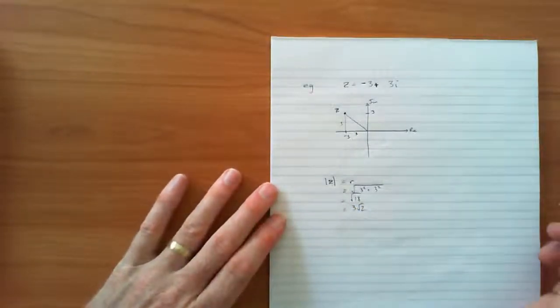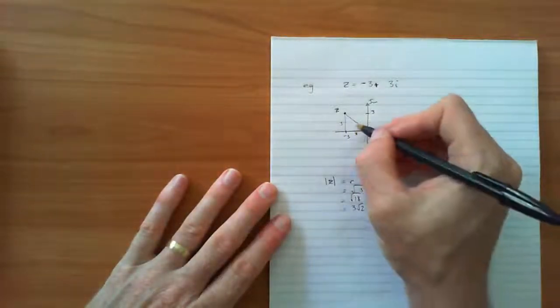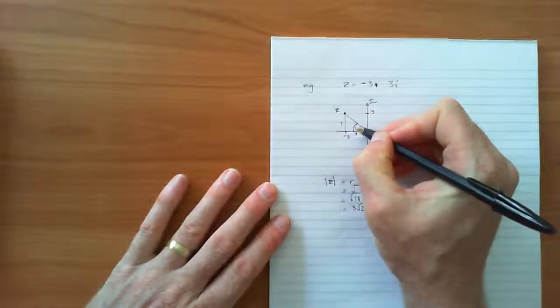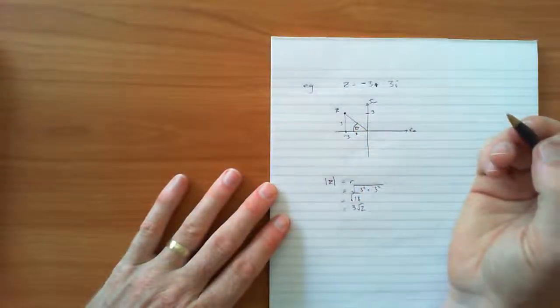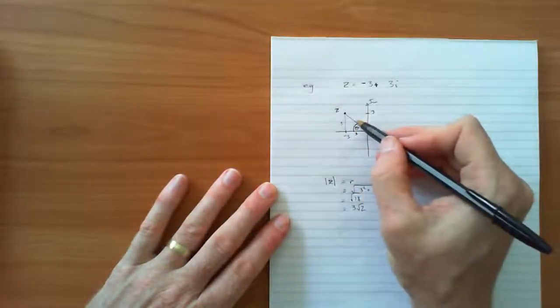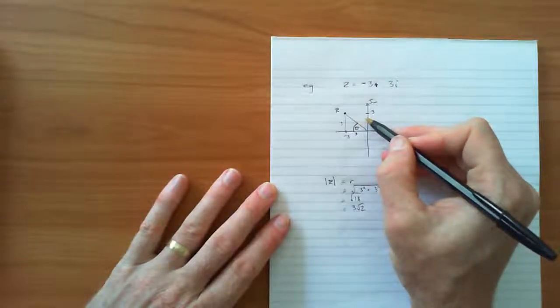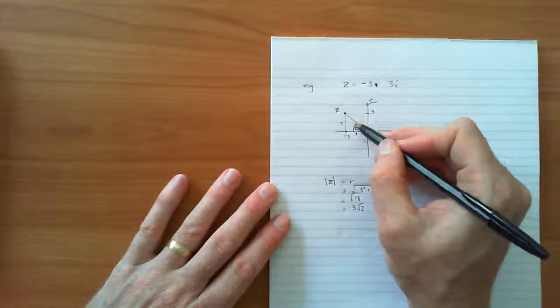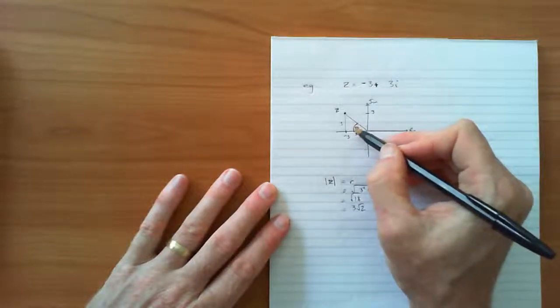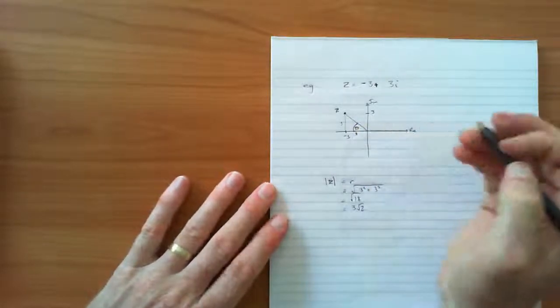No problem there working out r. Now, we always work out the angle to the nearest horizontal axis. Okay? We don't want to work out this angle in here. We'll never be working out that angle in there. We always want the angle to the horizontal axis.